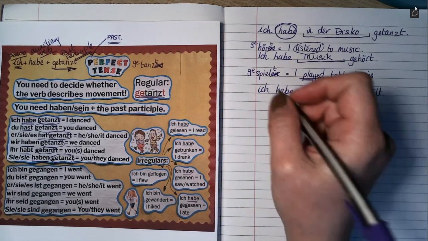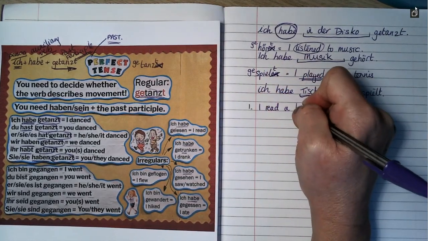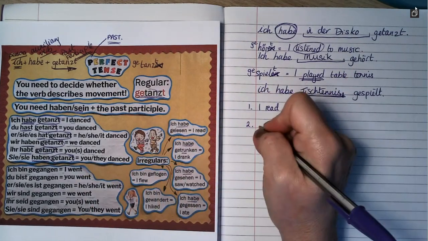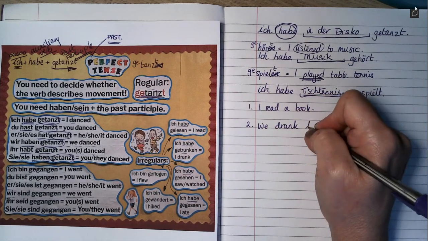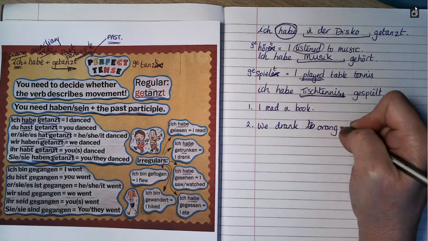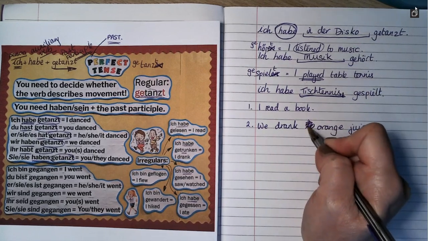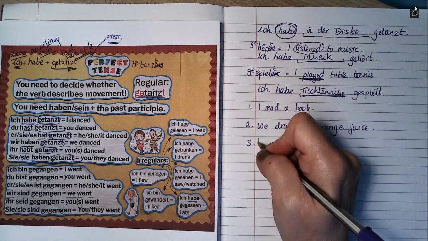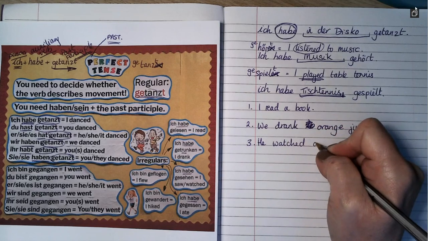So have a go at writing. Number one, I read a book. Number two, now think about this one. We drank orange juice. I was going to go lemonade, but that's a bit easy. Okay. And what should we have? Three. He watched a film.